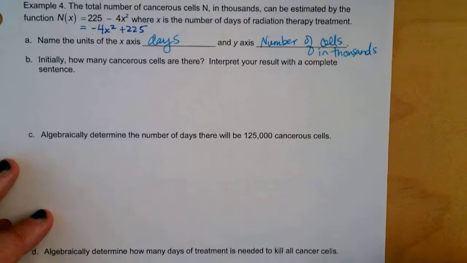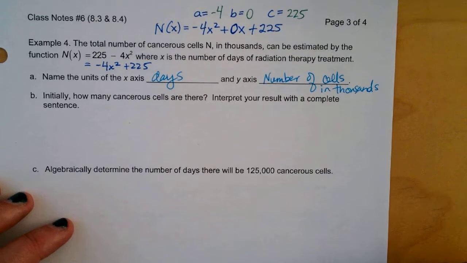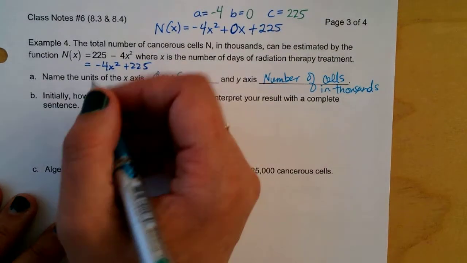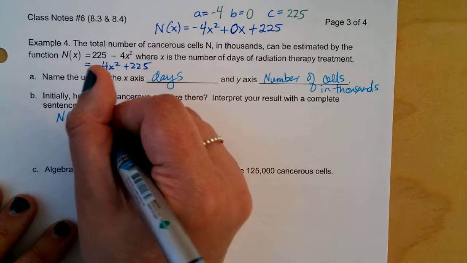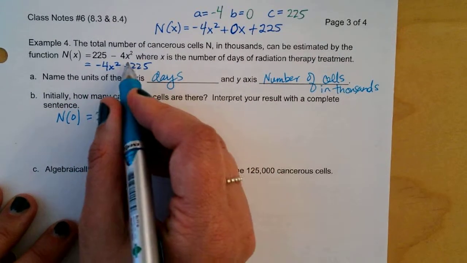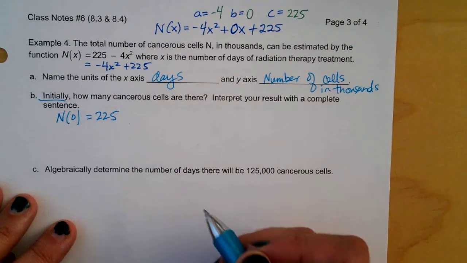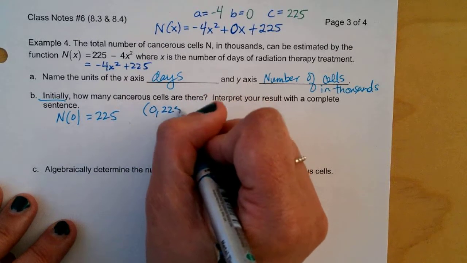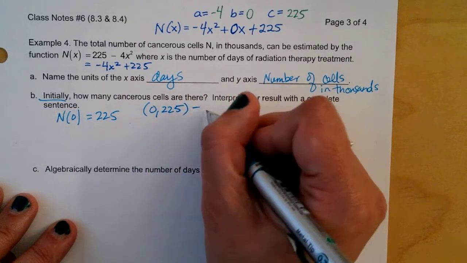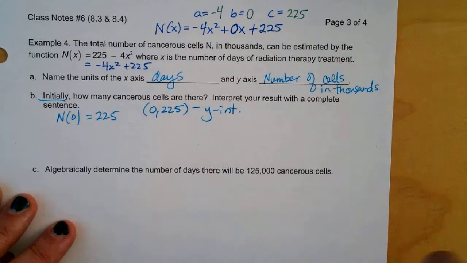Initially, how many cancer cells are there? Interpret your results in a complete sentence. What would you say? How would you answer that? Yeah, n of 0 is 225, because if you plug in 0 for x, that's initially, on day 0. So that's the ordered pair (0, 225), which we call the y-intercept. So how would you interpret it in a sentence?